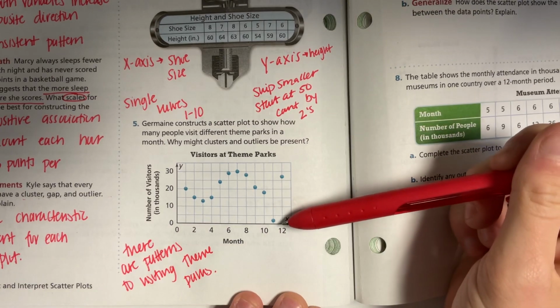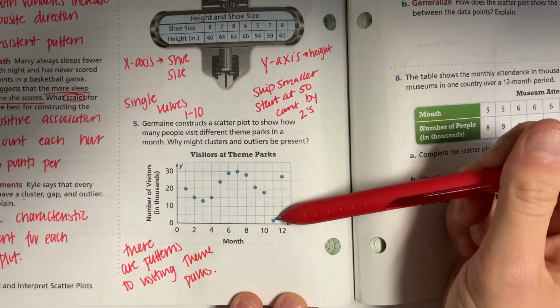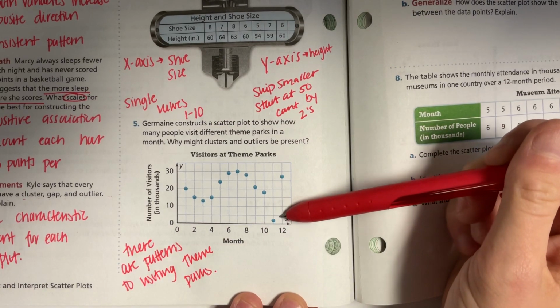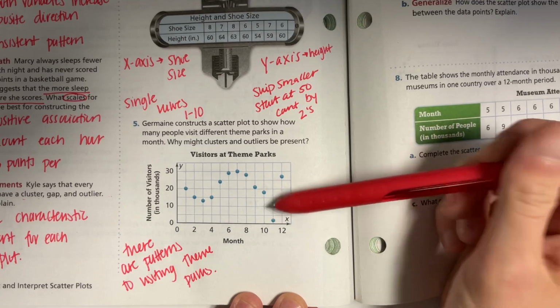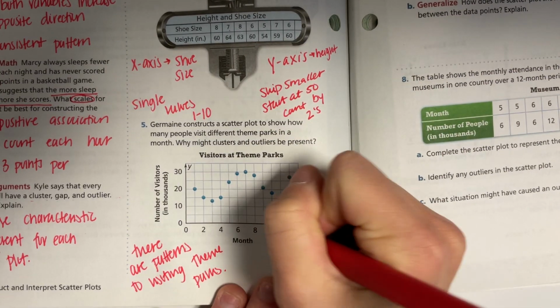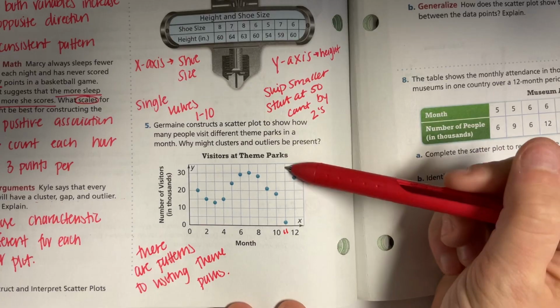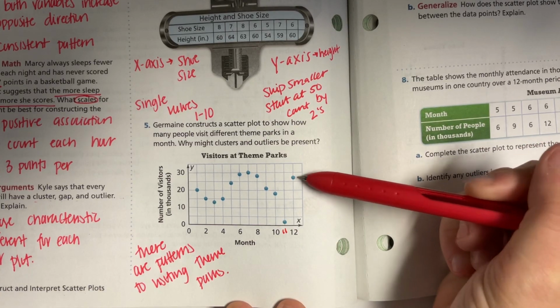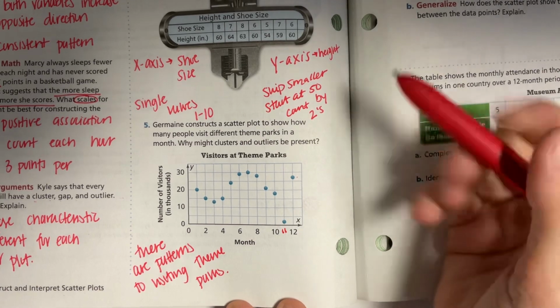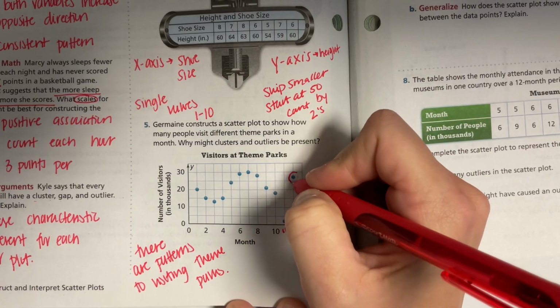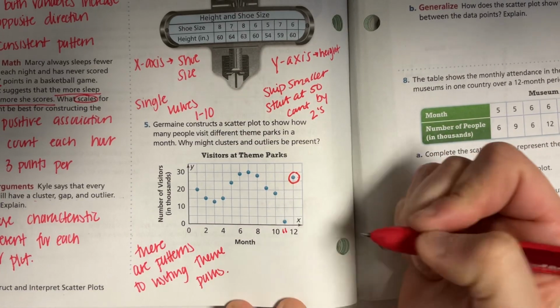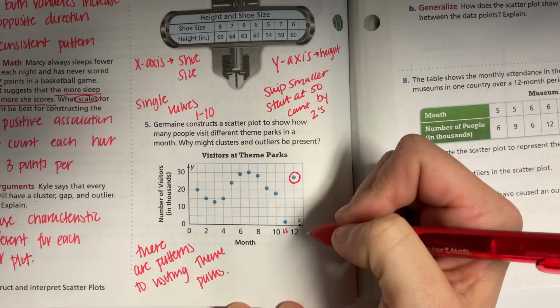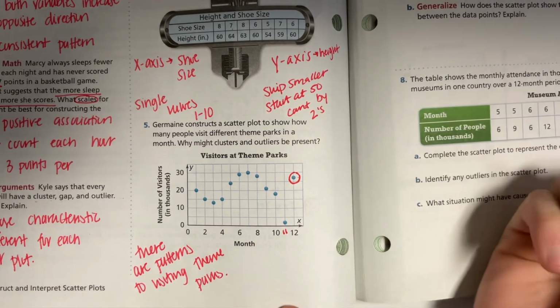Even though a lot of people don't come to the theme park in the month of November, because that would be month 11, you could be thinking about why would that one be lower and that one be higher. Well, Christmas is going to be higher because people have a longer holiday break, versus in November when it's cold, people don't want to be going to the theme park.